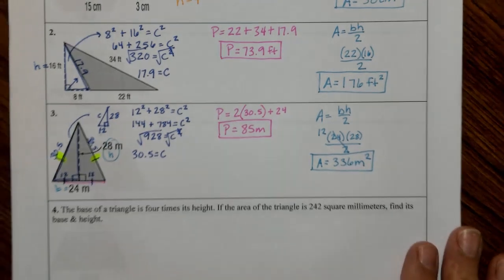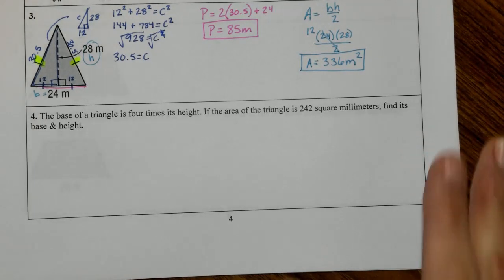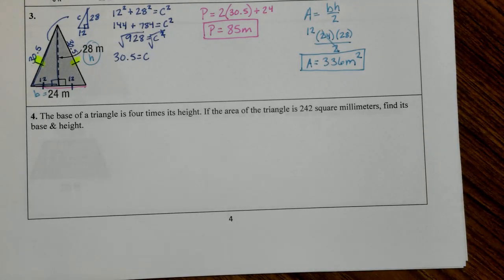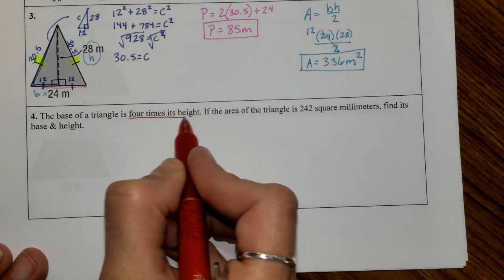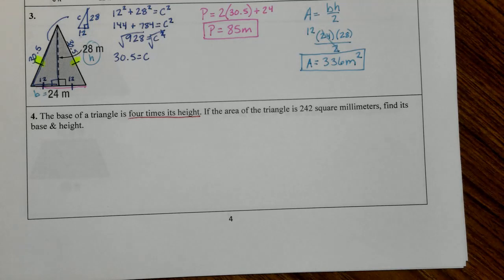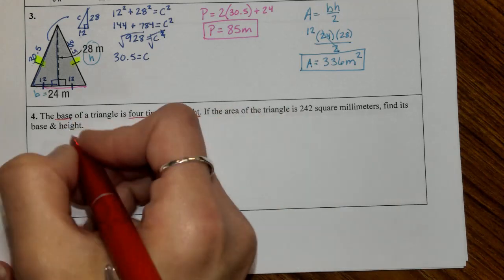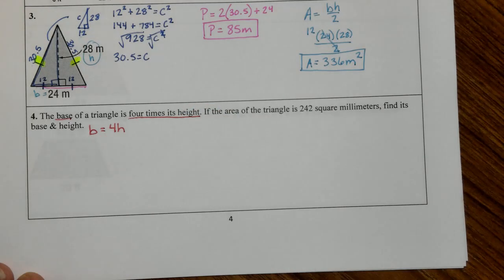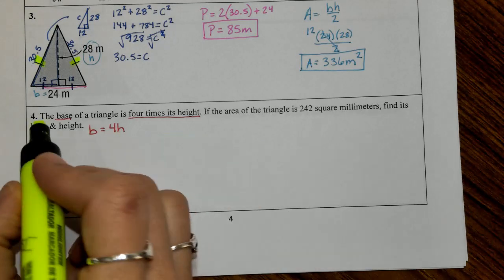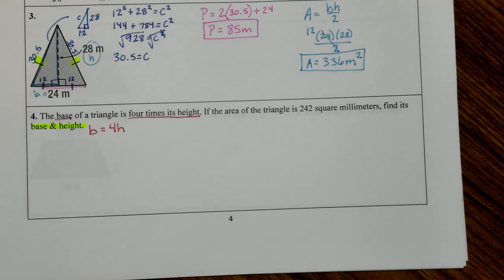All right, our last problem is going to be a word problem. We're going to have to do some working backwards on here. Let's start this off little by little, okay? First things first, the base of a triangle is 4 times its height. 4 times the height means 4 times h, whatever h is. So this is the base. So what we're going to start off with is we're going to go ahead and say, okay, a base, b, is 4 times the height, 4 times h. We don't know the height, okay? So now, we can't find the base yet, because here we are going to be finding both the base and the height, okay? Can't find that yet.